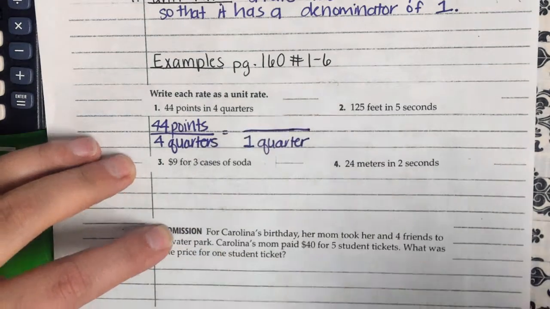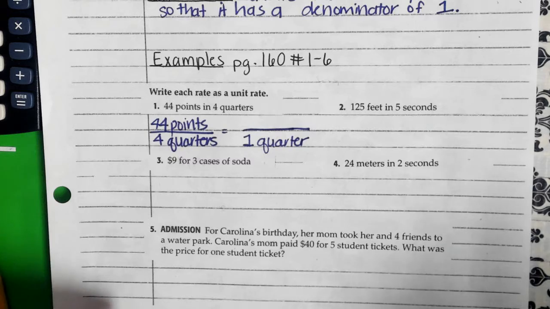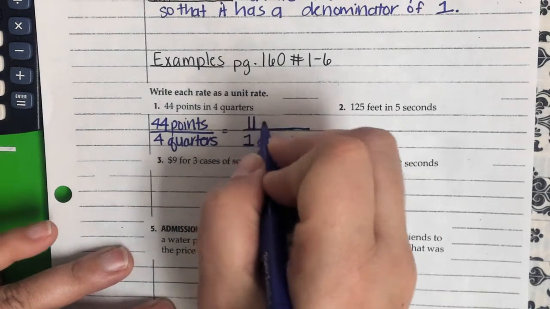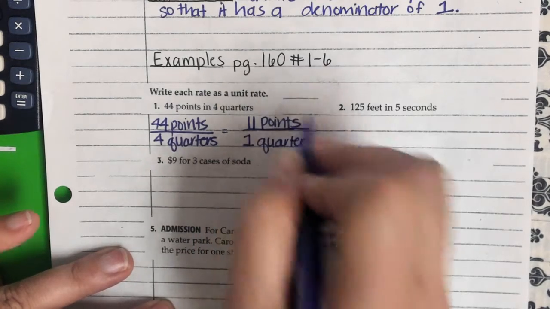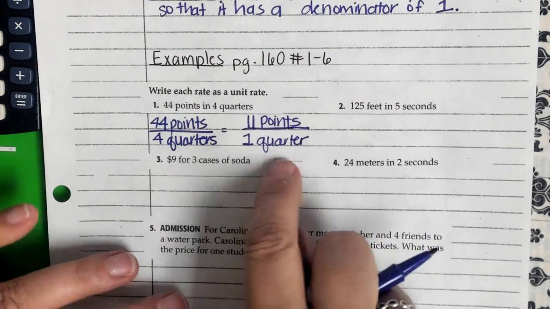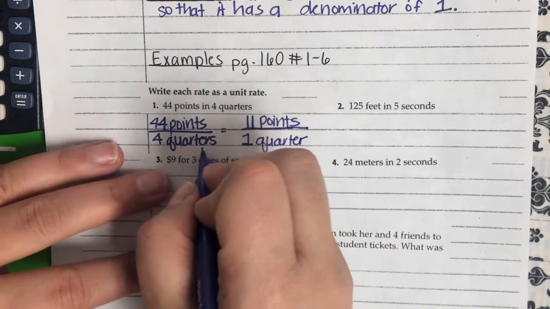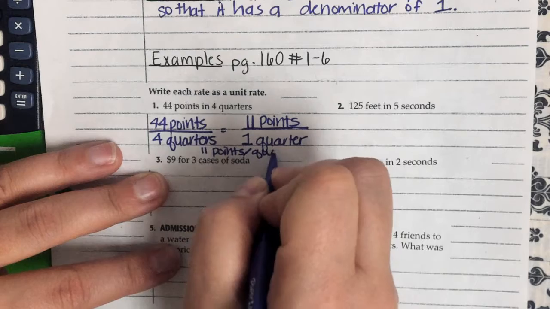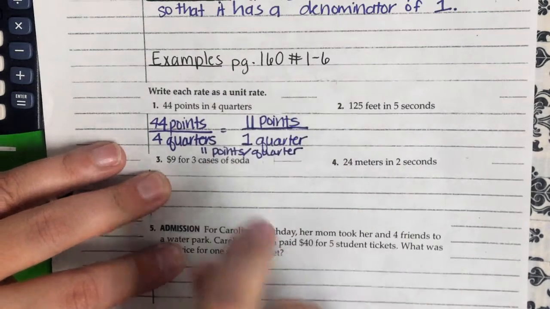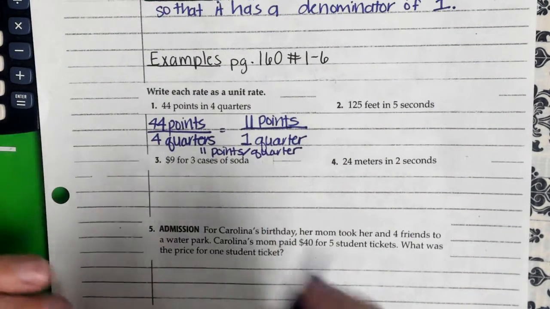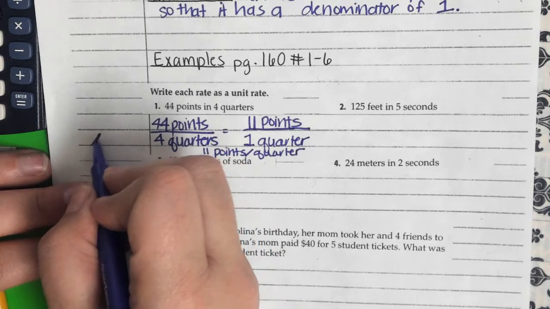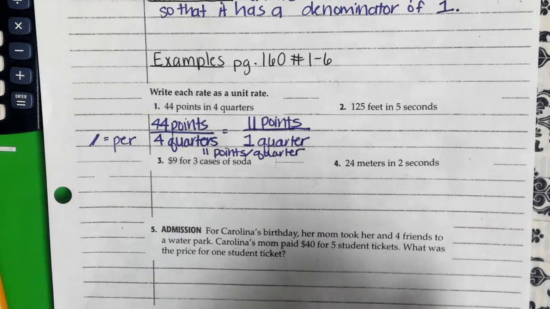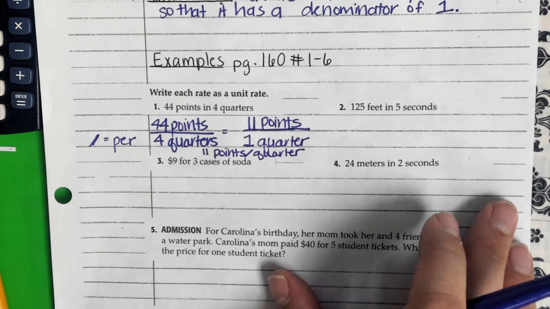11. How did you find 11? Divided by 4. That's absolutely it. 44 divided by 4 will give you 11 points, and this means per quarter. You could write it like this, or you could write it like 11 points per quarter. See that little slash? That little slash means the word per. So this means per, or each.